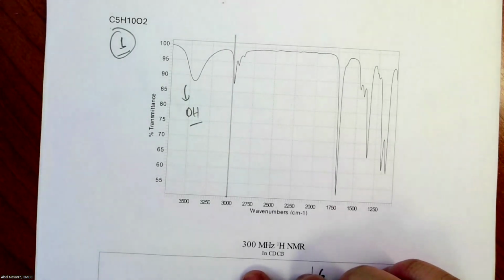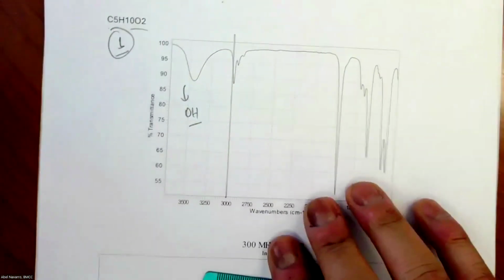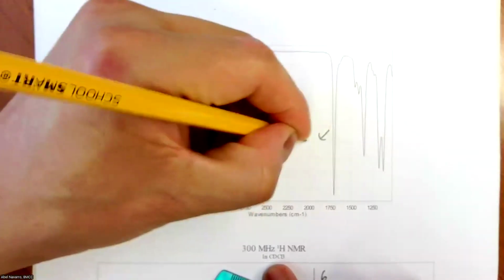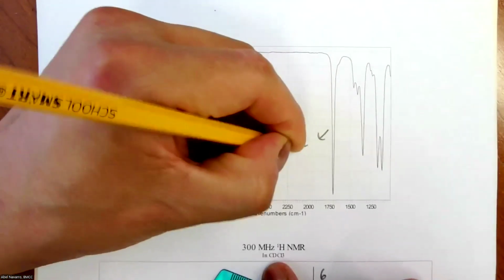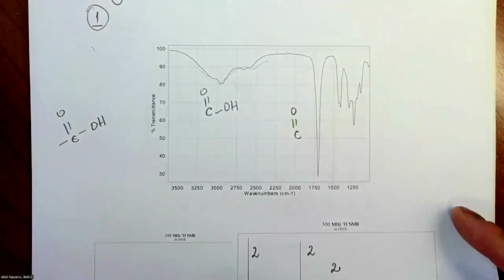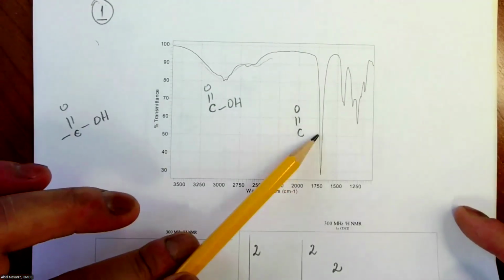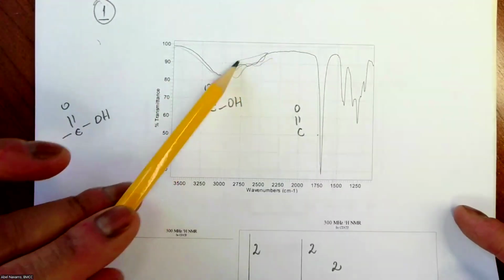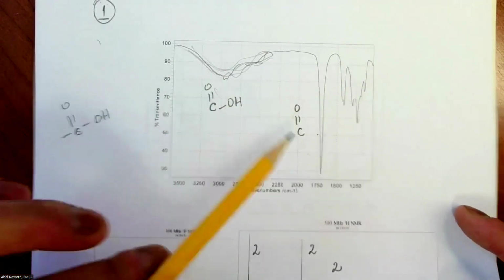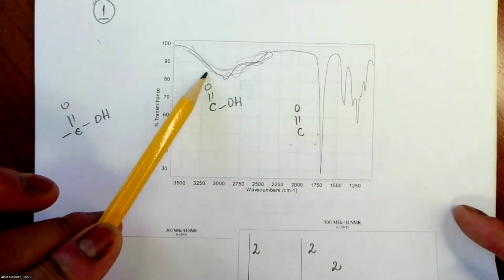It could be an NH, but I don't have nitrogens, so OH. CH sp3, COO. Oh, interesting. Okay, remember in my previous case, I know that it's a carboxylic acid because of the COO and the OH, but the OH was distorted. That's how I know this is a carboxylic acid: COO and distorted OH.